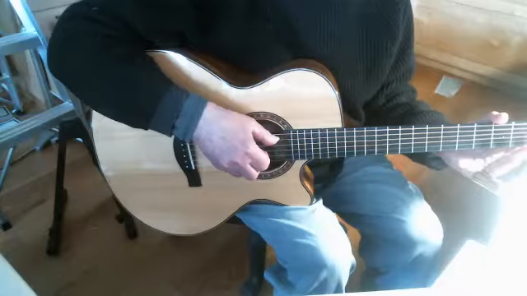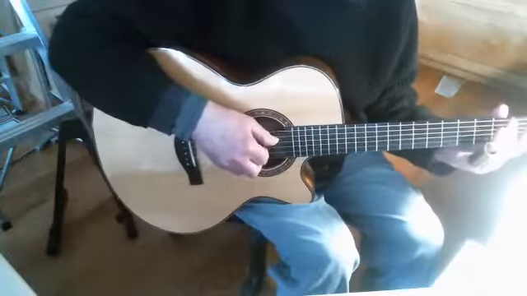Except I didn't hit it again. No, you've got to hit the third string open. You've got to hit the open note, right, before the bass note of the next measure, after you slide away.